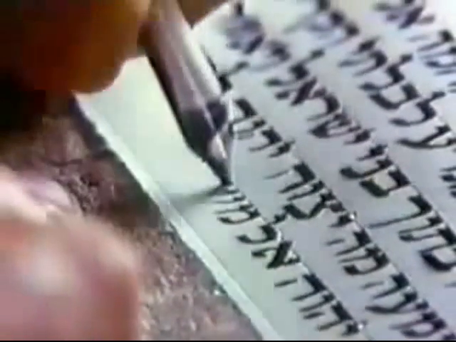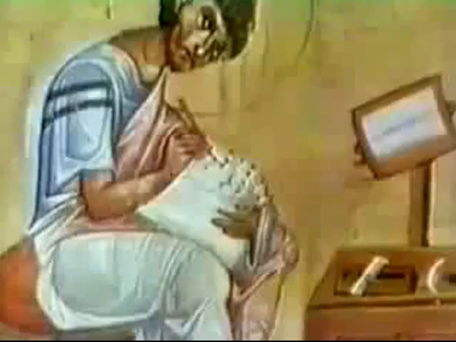Why did the Hebrew authors of the Bible omit all of the important historical names of Egyptian pharaohs? Why did they mix up historical fact with myths and legends? The big question is, what did they have to hide?